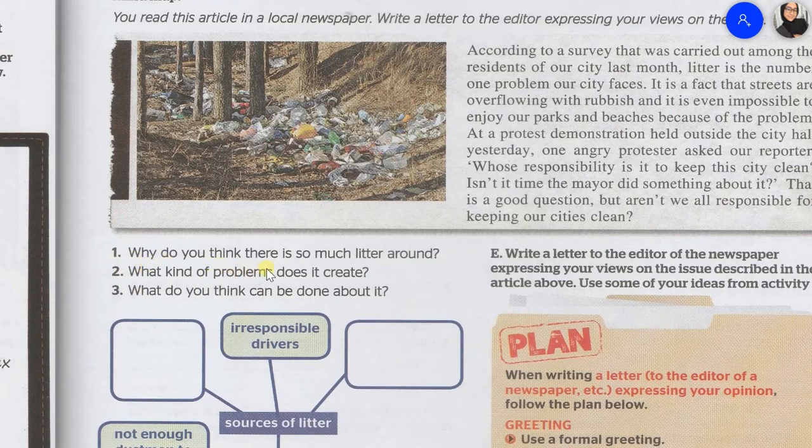Okay, why do you think there is so much litter around? Because of the irresponsible behavior, right? Well, that's the first thing that comes to my mind, because of the irresponsible behavior of the people around this area. And also due to lacking in the management area.